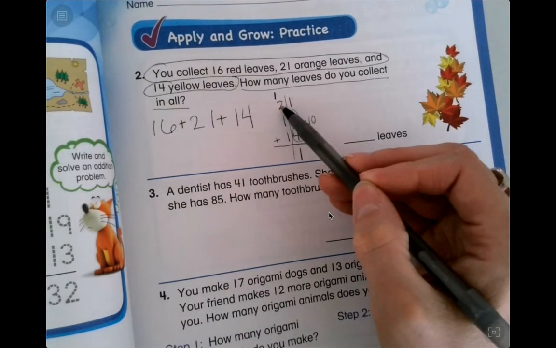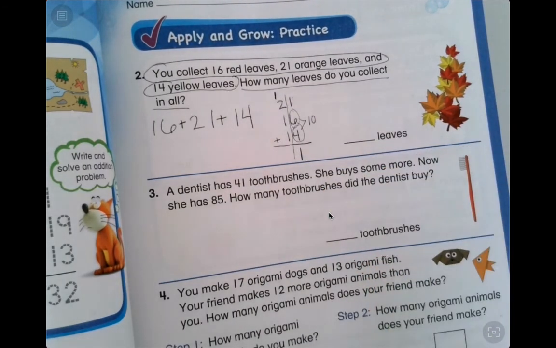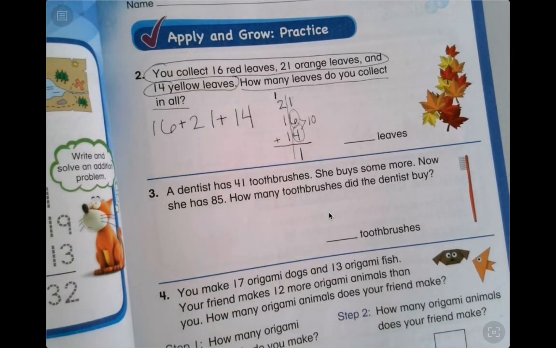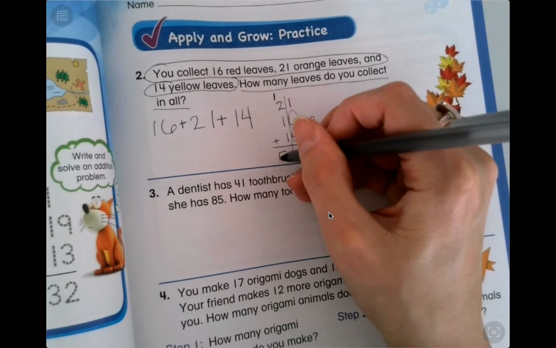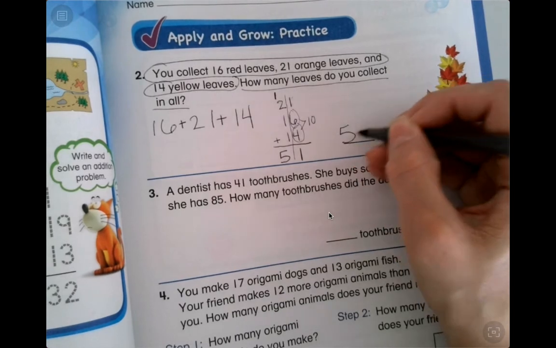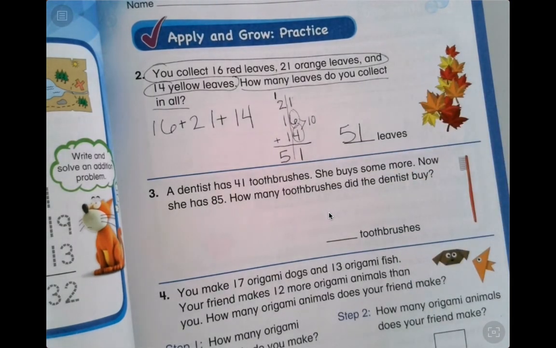1 and 2 and 1 and 1. 5 plus 1 plus 1 is 3, and what's 3 plus 2? 5? Good. 5 for 51. So what do we have? We have 51 leaves.